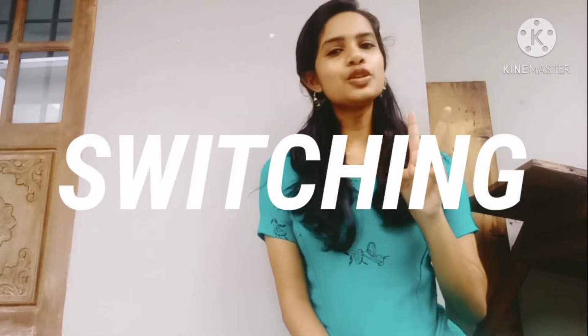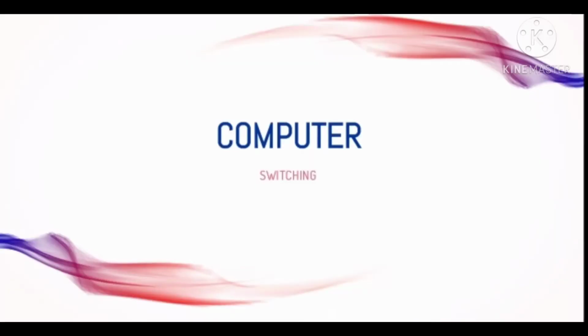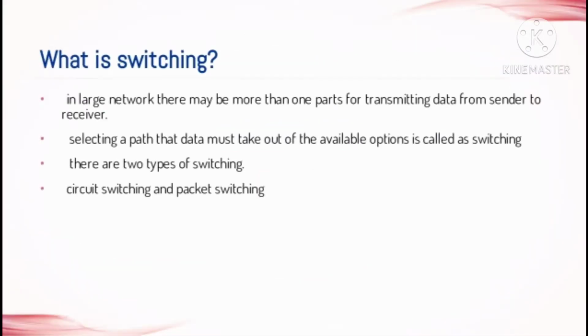Today we are going to discuss switching in computer science. There are mainly two kinds of switching, circuit switching and packet switching. Now let us understand the concept. Now we can go into detail on the topic. First, let us see what is meant by switching.